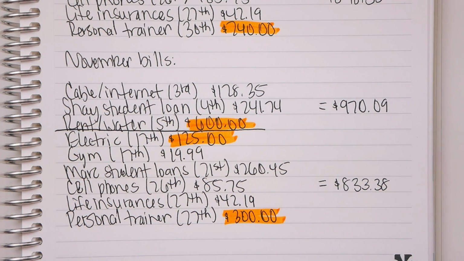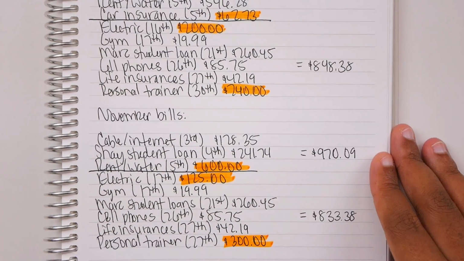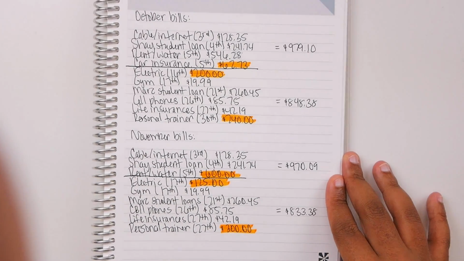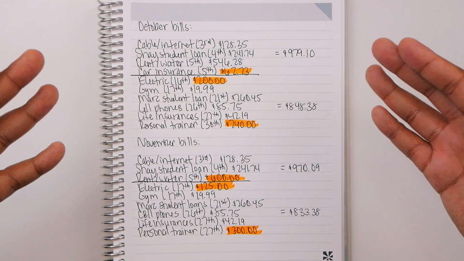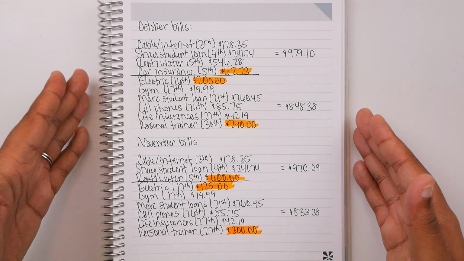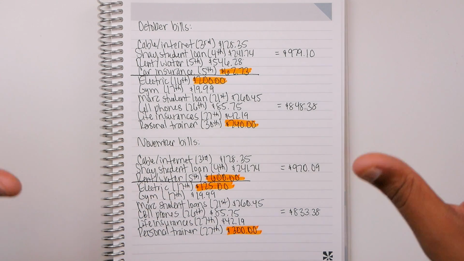Now here's where it gets tricky. So what you're looking at now is actually not too terrible. Like, the amounts are not that bad. I mean, basically they are pretty similar, which is what you want it to be, especially if you get paid twice a month or every 2 weeks. You definitely want your bills to kind of be even.